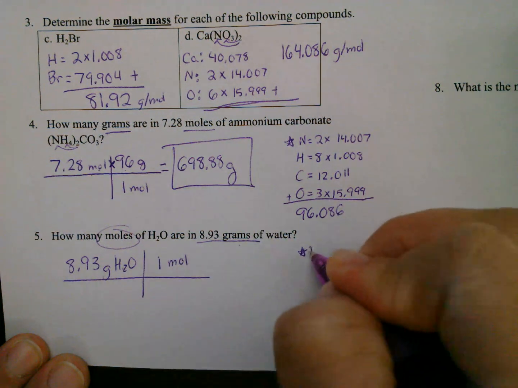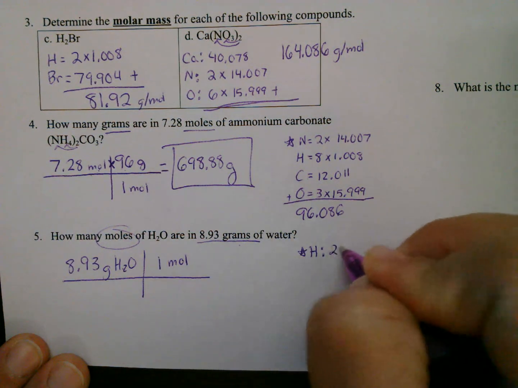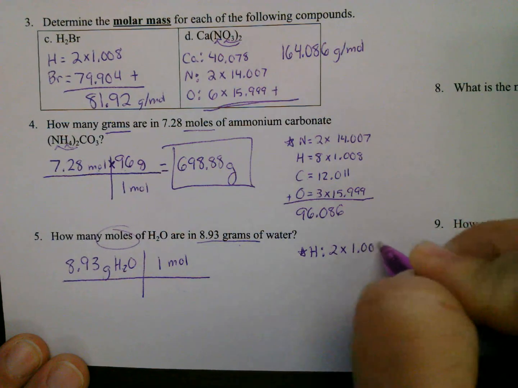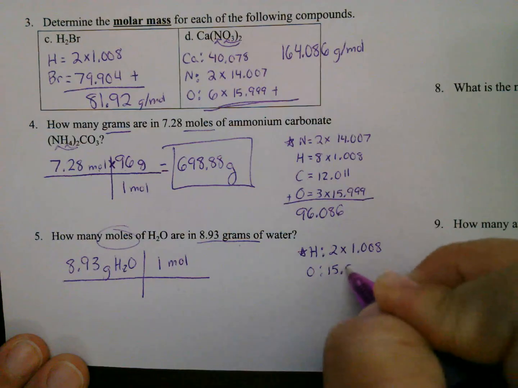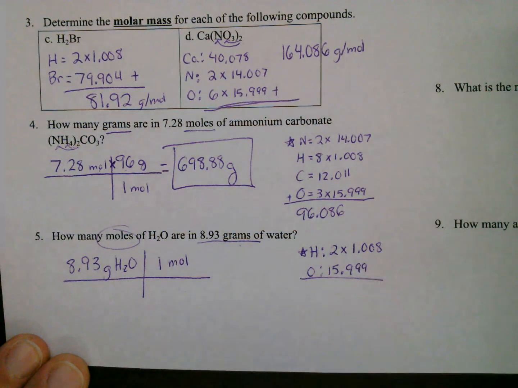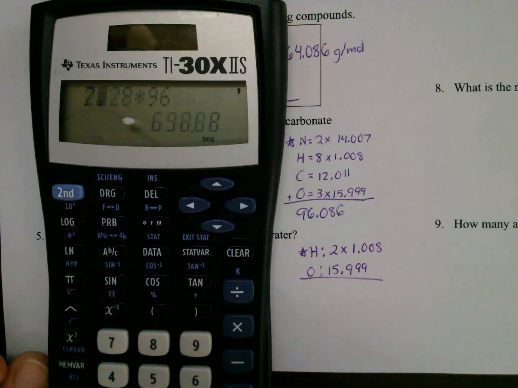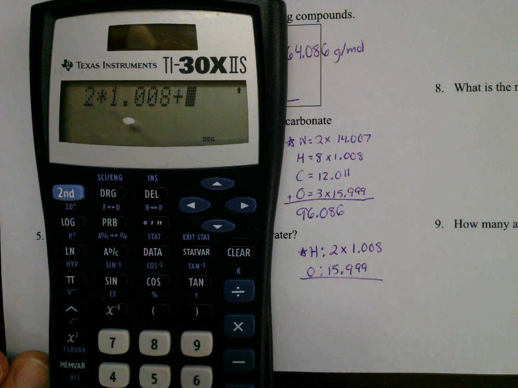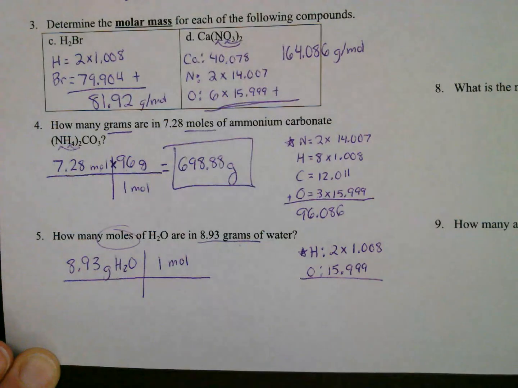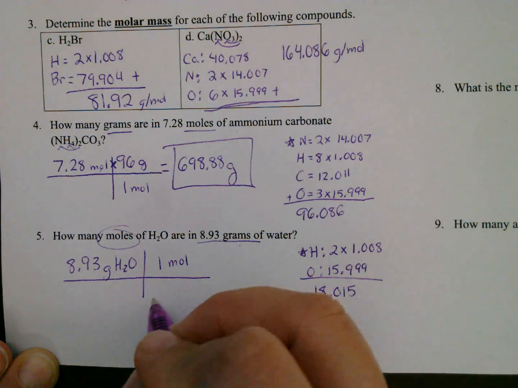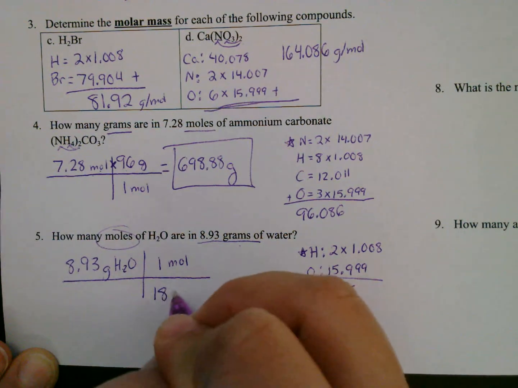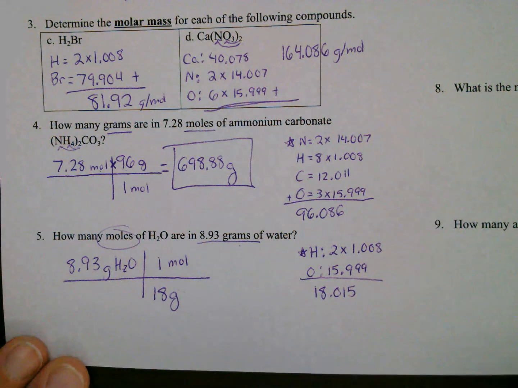H2O, there's 2 hydrogens. So 2 times 1.008. And oxygens, it's just 1, so that's 15.999. I'm going to do 2 times 1.008 plus 15.999. That's about 18.015. To simplify that, I'm just going to put 18 grams in my box.